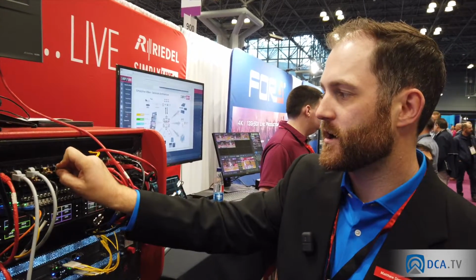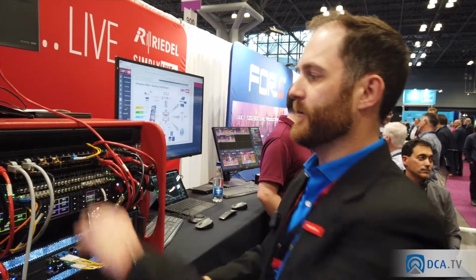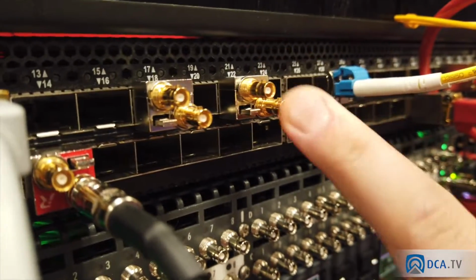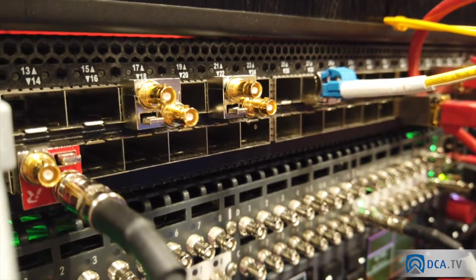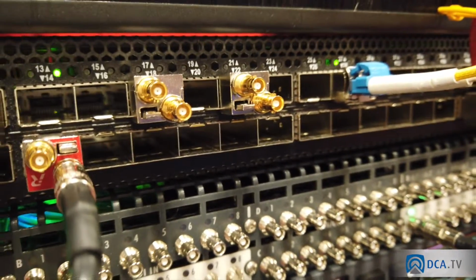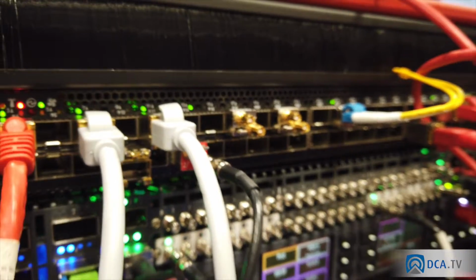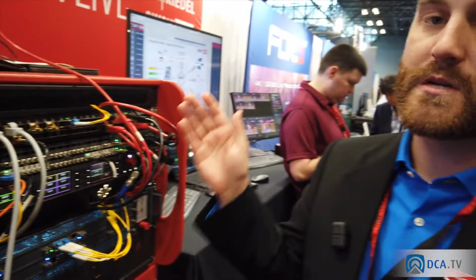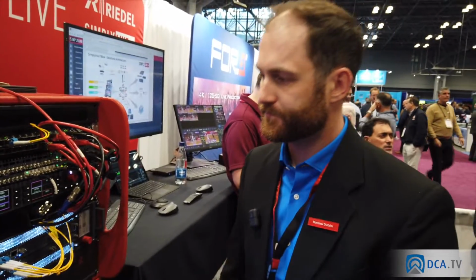So this right here is the building block. If I can get it out, we'll just go ahead and show it. Right here we have 2 SDI connections for inputs, encapsulation, or decapsulation that now is available anywhere on your network that we can uplink into your core system. So this is the Virtue 48 frame, and you can do 96 gateways in 1 RU.